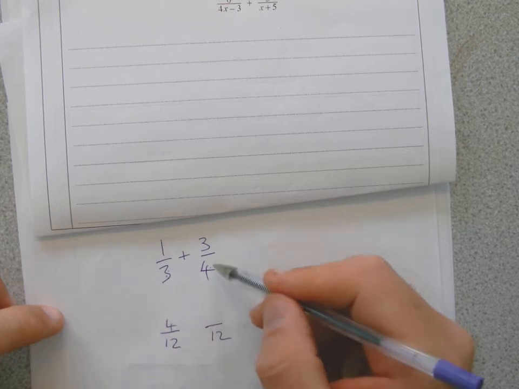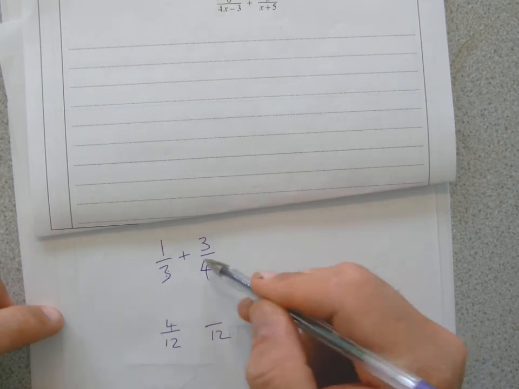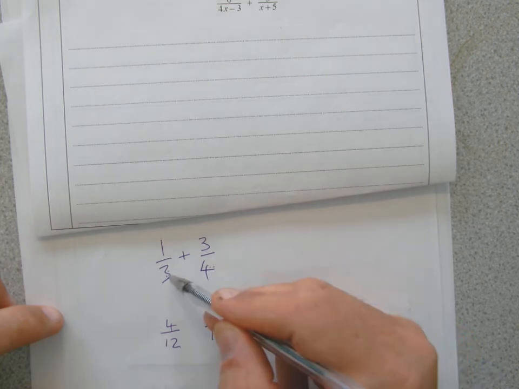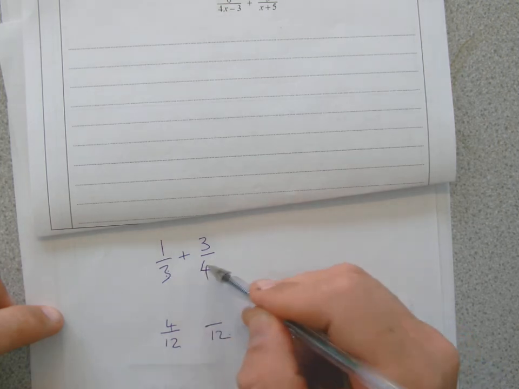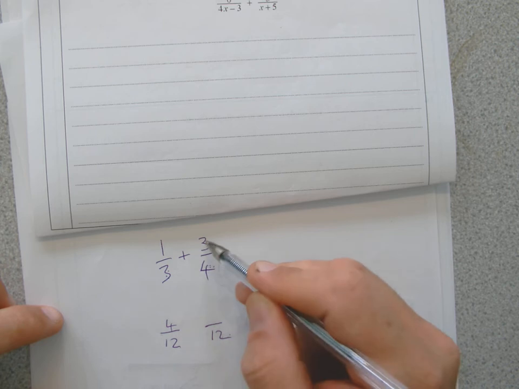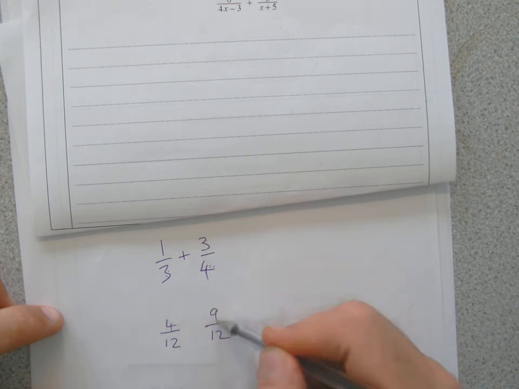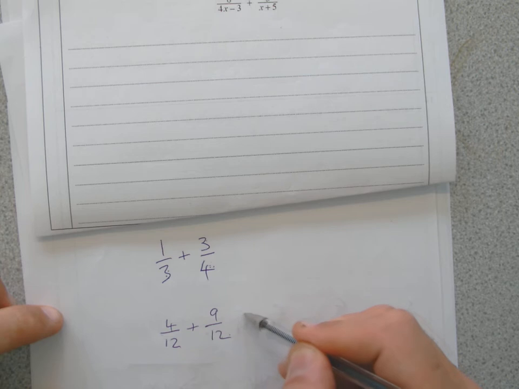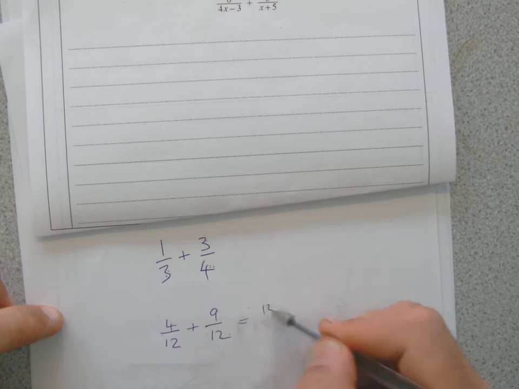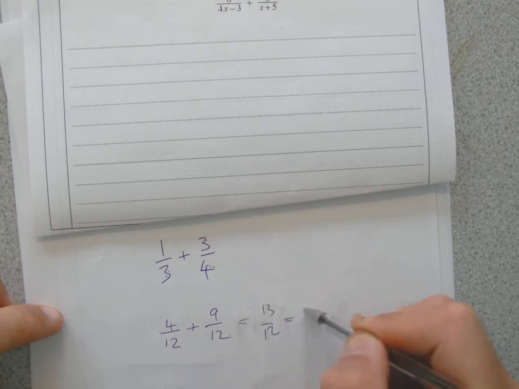When it comes to this fraction, to change that to 12, you're multiplying by this number, aren't you? 4 times 3 is 12. And you also multiply the top by that number, 9. So then you add them. You add the top numbers and you get 13 twelfths, which of course will be 1 and 1 twelfth, since 12 goes into 13 once with 1 left over.